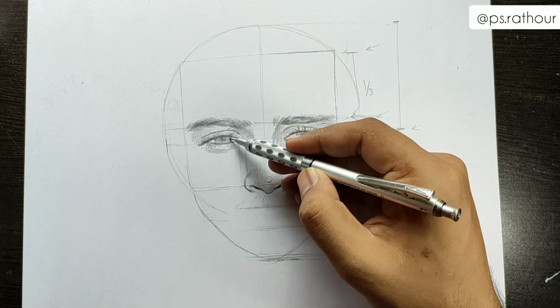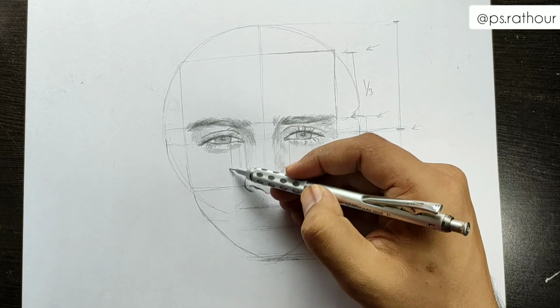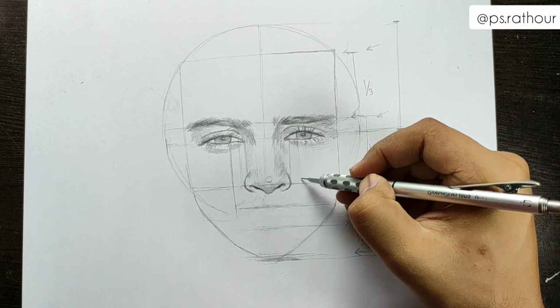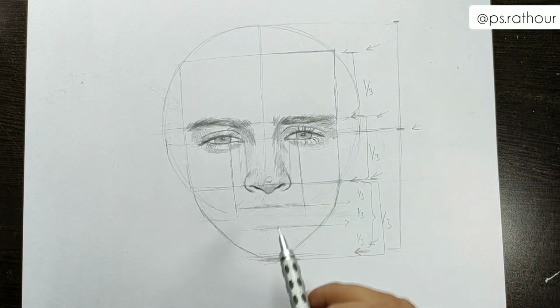We can use the eyes to help us determine the width of the mouth. The corners of the mouth generally align with the edges of the iris. It may be helpful to draw light lines from the iris to the mouth line.